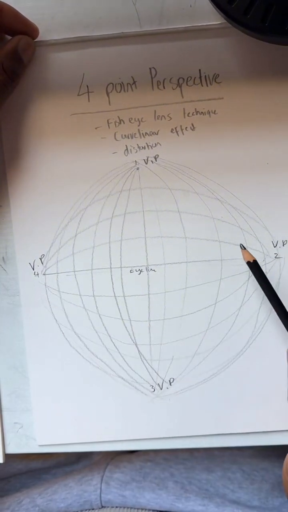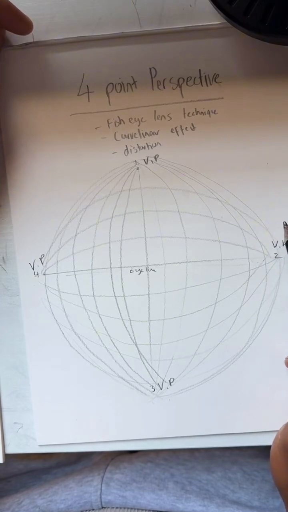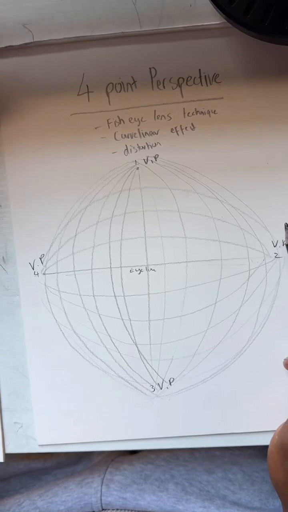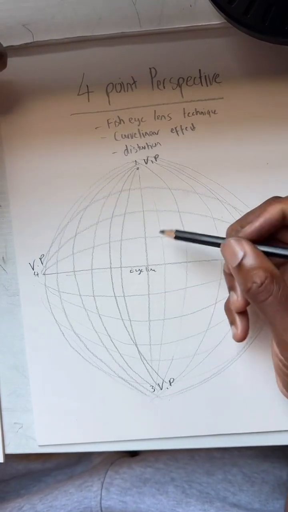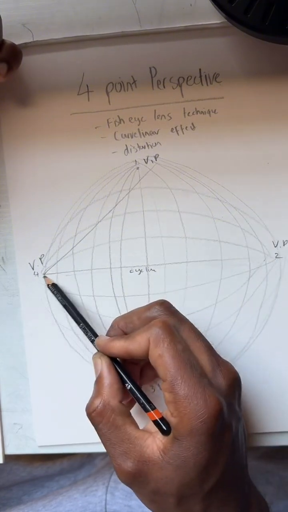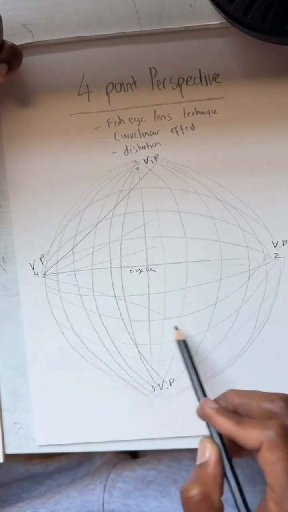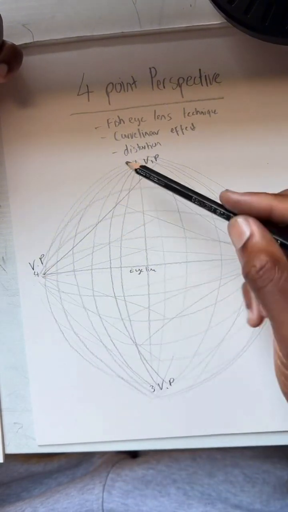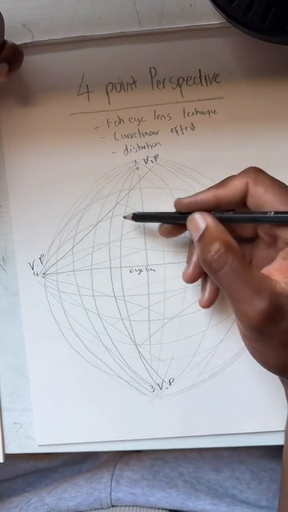So you see now we've created a kind of onion, or a globe. You can use a compass if you want to, you can use a ruler. If these things help you, use it. Now, you can also use these.